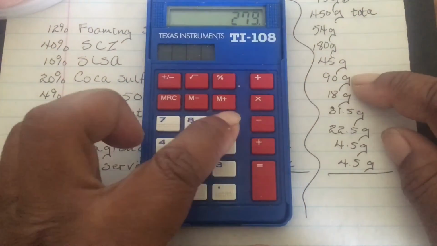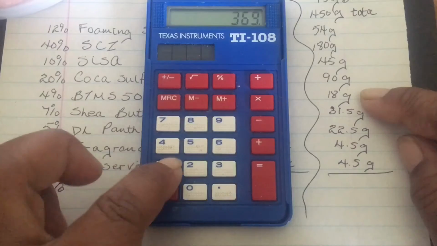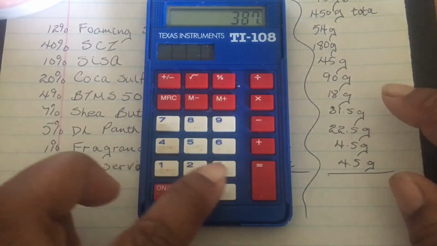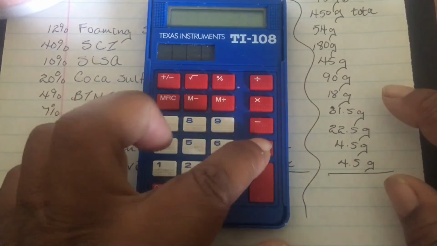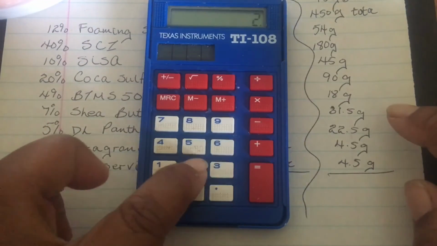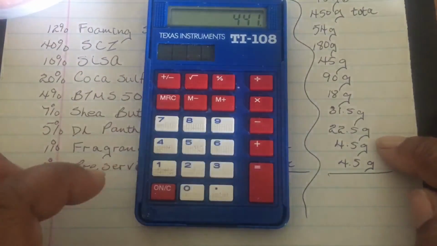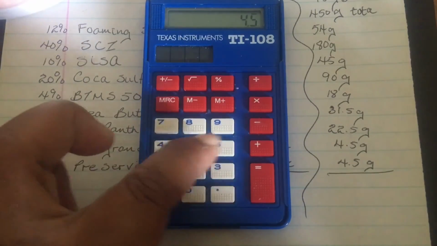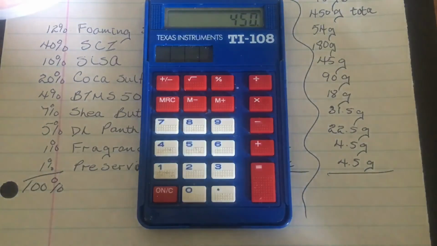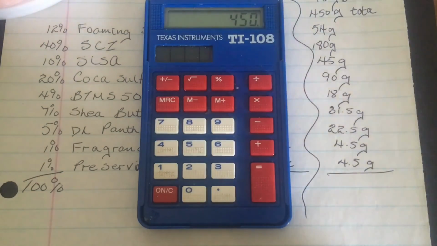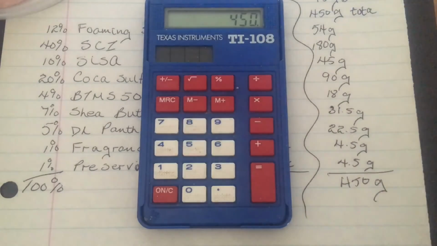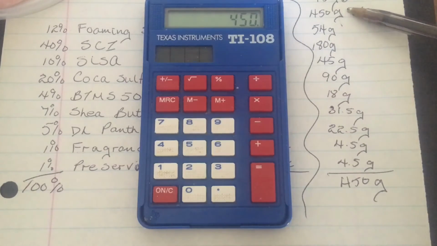As you can see, I'm going down. 90, 18, and this should add to 450. 31.5, 22.5, 4.5, and 4.5. And as you can see, it adds up to 450. So this total is 450. So that way, you know you've done your calculations right.